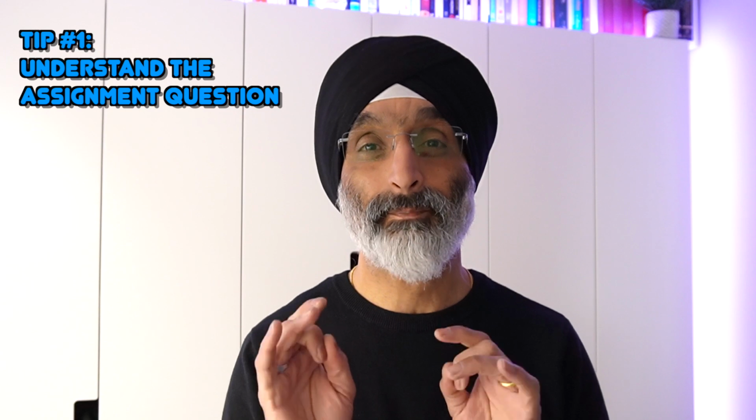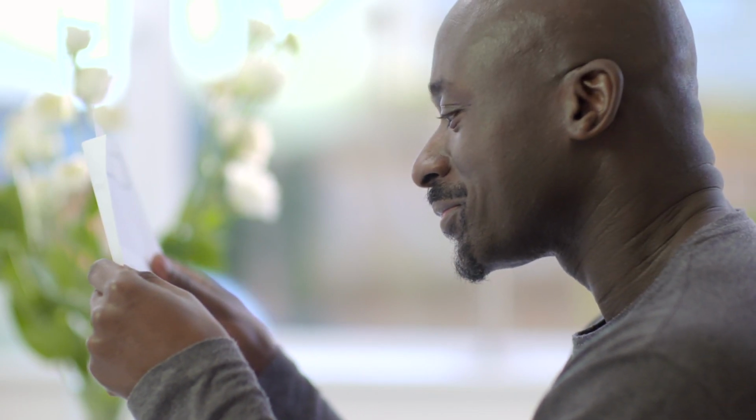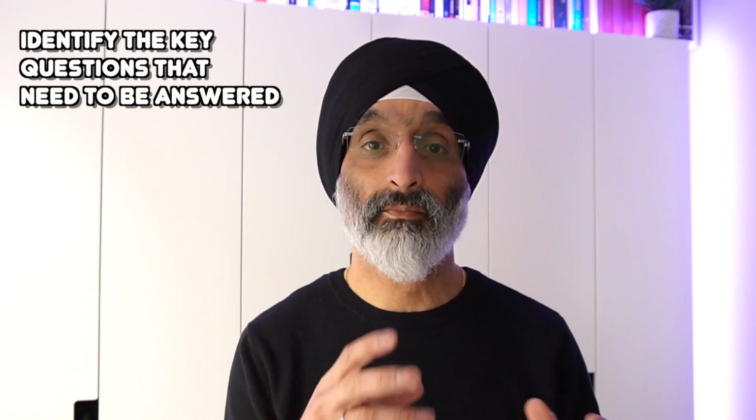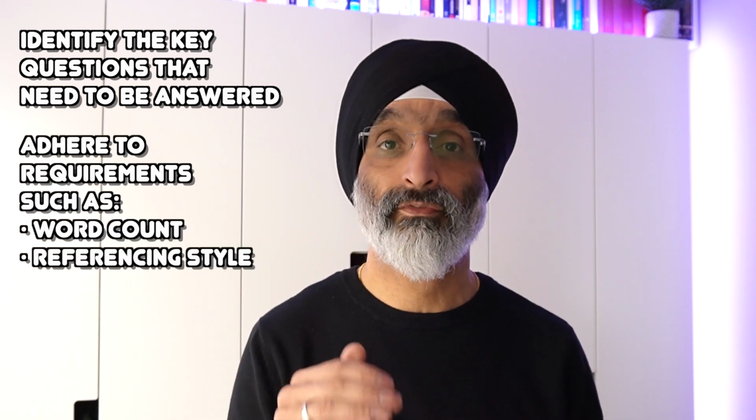So let's begin. Before you start the assignment, make absolutely sure you're clear about what you're being asked to write about. Read the instructions carefully and note down the key points. This will help you to structure your assignment effectively. To do this, you'll need to identify the key questions that need to be answered and any particular requirements such as the word count or referencing style.